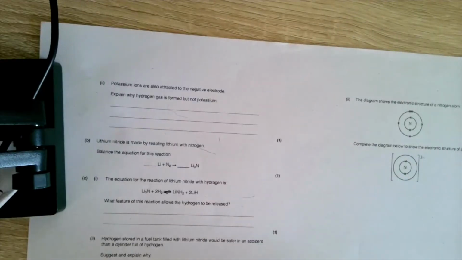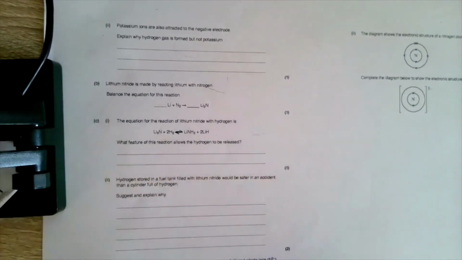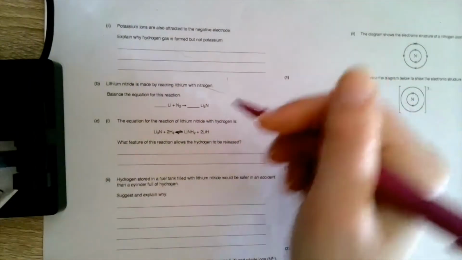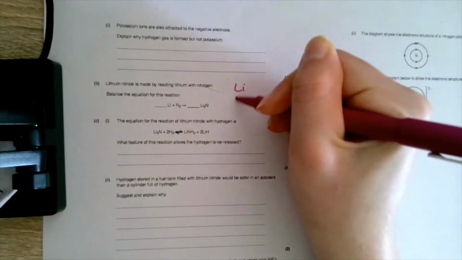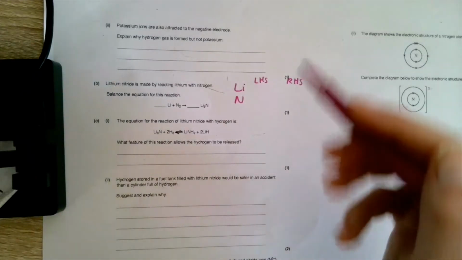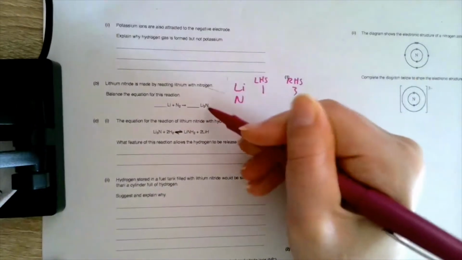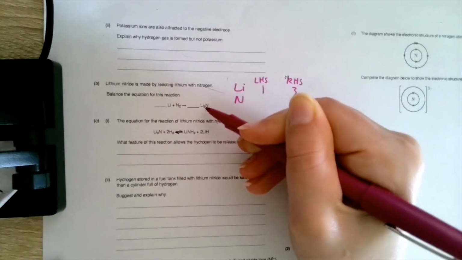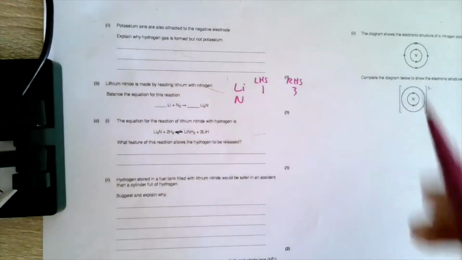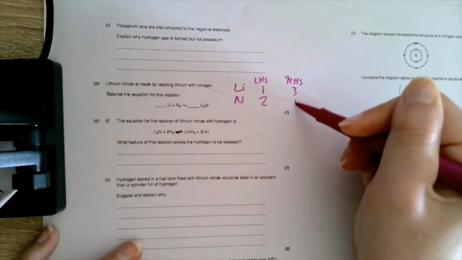This next question, however, not expecting us to be able to do, as that's something that we won't look at until next year. But part B, balancing the equation, thinking about our atoms on our left hand side and our right hand side, making sure that they're the same to conserve mass. So far on our left hand side we have 1 lithium, but on our right hand side we have 3. Remember that little 3 applies to the element just before it, unless there are brackets, in which case it applies to everything in the bracket before it. Our nitrogen is 2 and 1 there.